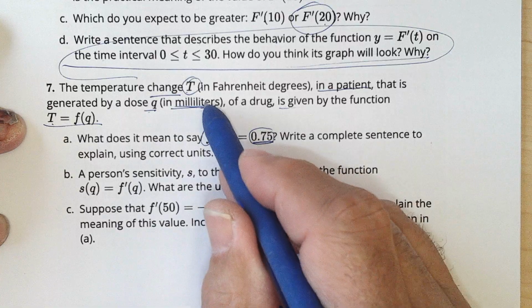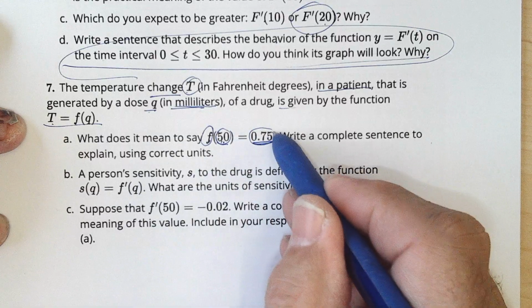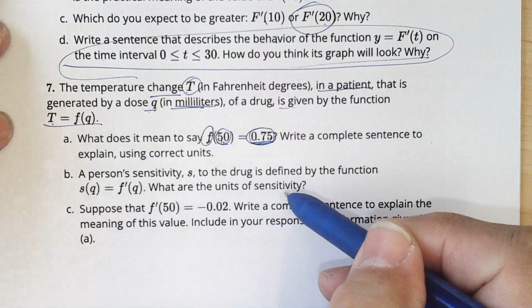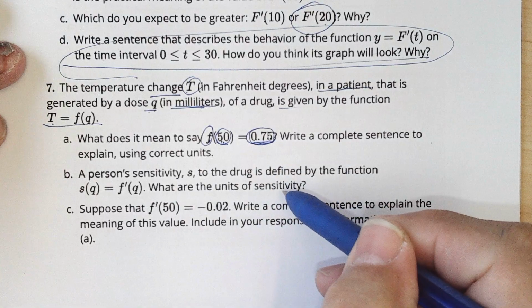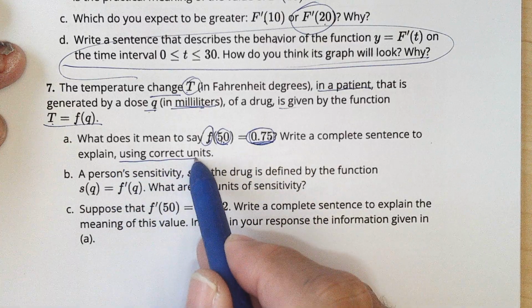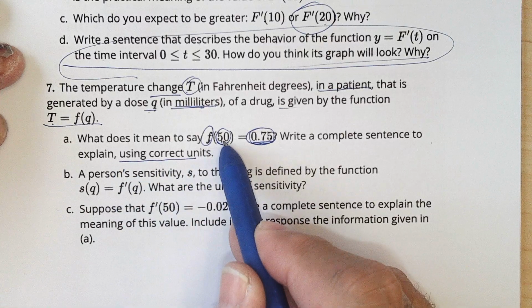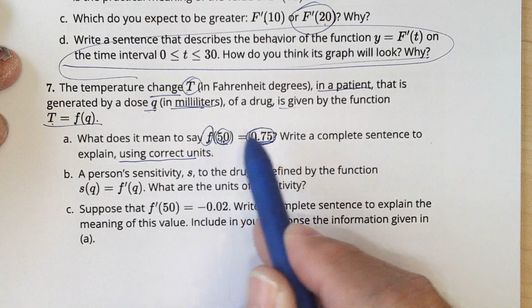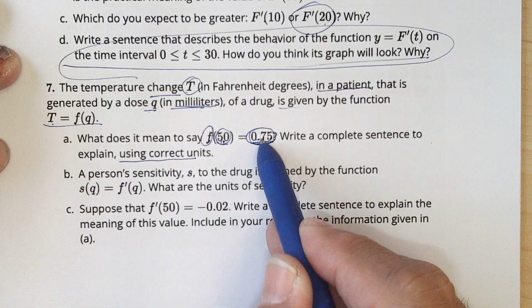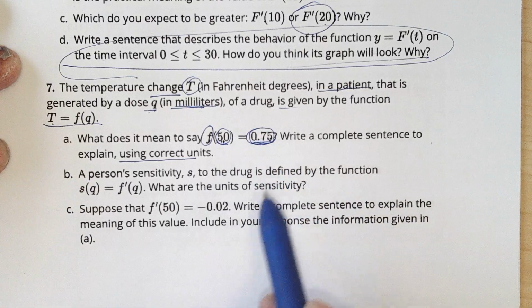So if they give them 50 milliliters, the change in temperature will be 0.75 degrees Fahrenheit. So I just explained what this means. If a dose of 50 milliliters are given, the change in the temperature will be 0.75 degrees Fahrenheit.